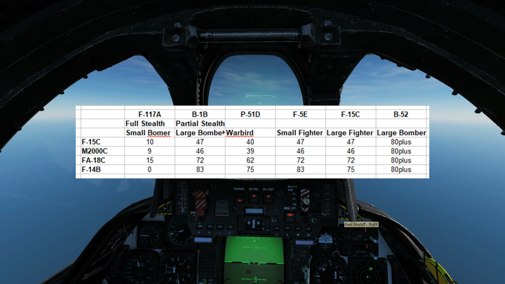The B-1B, the F-15C could see at 47 miles, Mirage 2000 46 to 47 miles, Hornet at 72 miles, so that's again another 50% up, which follows. And the F-14B could see that at 83 miles. The P-51D, F-15C 40 miles, Mirage 2000 39 to 40 miles, Hornet 62 miles, so again another 50% up, so that follows proportionally. And the F-14B at 75 miles, so that all looks proportional and logical.